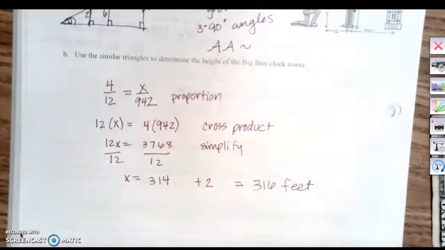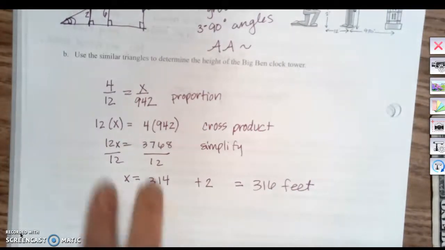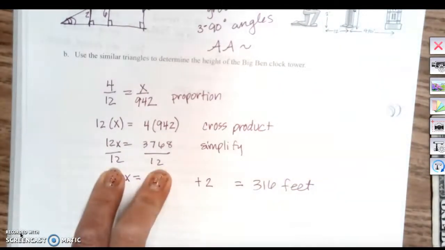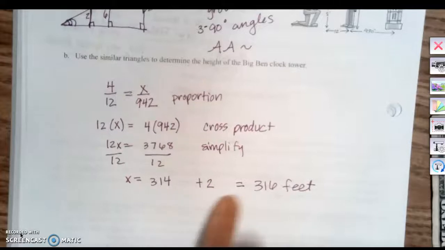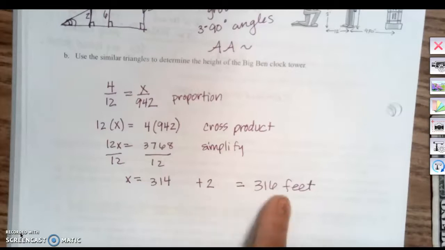And then 4 times 942 is 3,768. We divide both sides by 12, and we get 314. Then we add back the 2. The 2 is the height of that camera. And we determined that Big Ben is 316 feet tall.